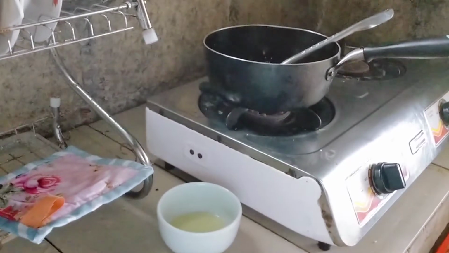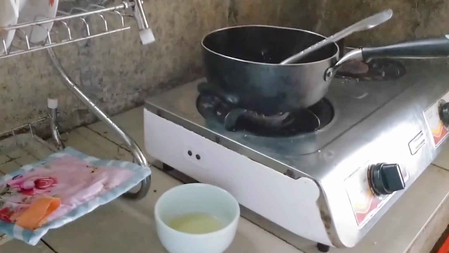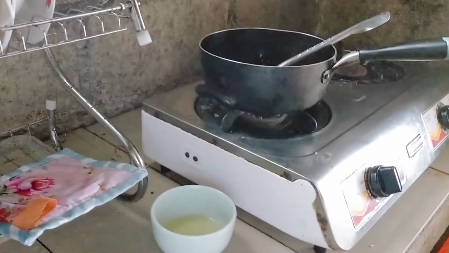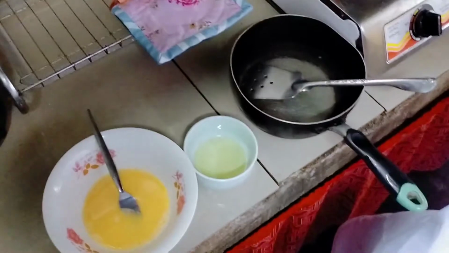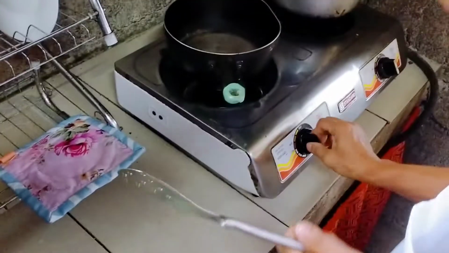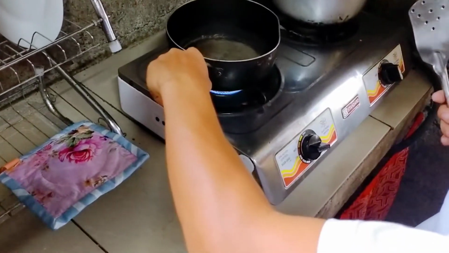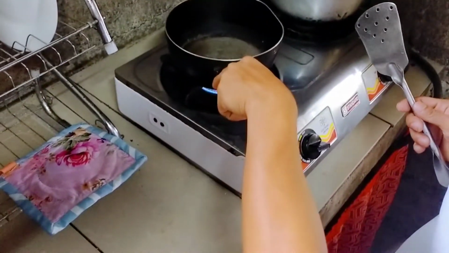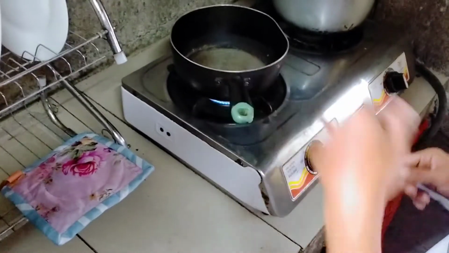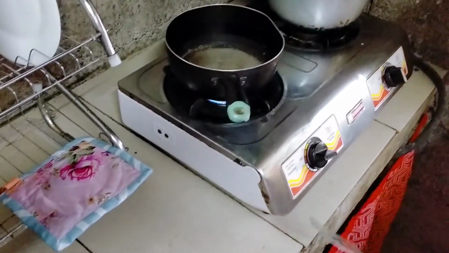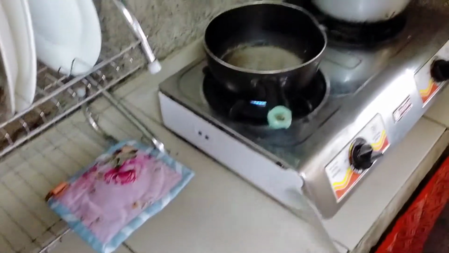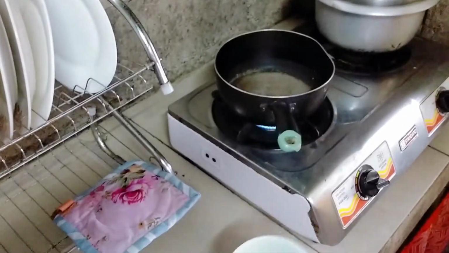The 10th and last word is fry. The word fry means to cook by putting the food into very hot oil. The first step is to heat the pan over a medium-low flame. The pan should be heated before putting some oil.